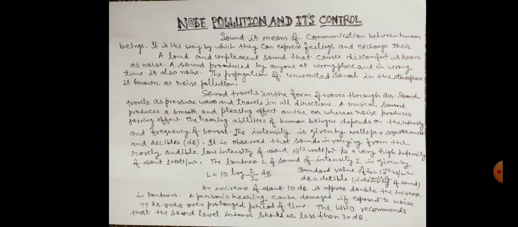Sound is the means of communication between human beings. It is the way by which they can express and exchange their feelings. A loud and unpleasant sound that causes discomfort is known as noise. A sound produced by anyone at the wrong place and at the wrong time is also noise.